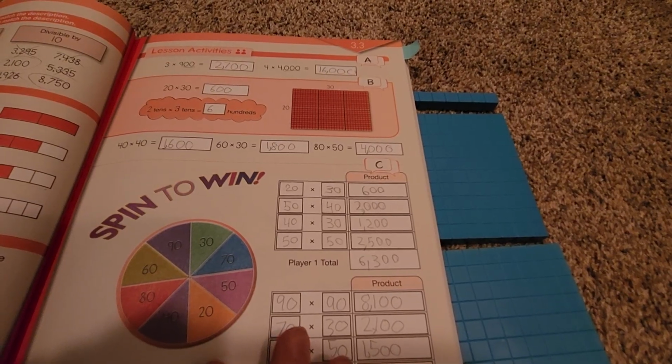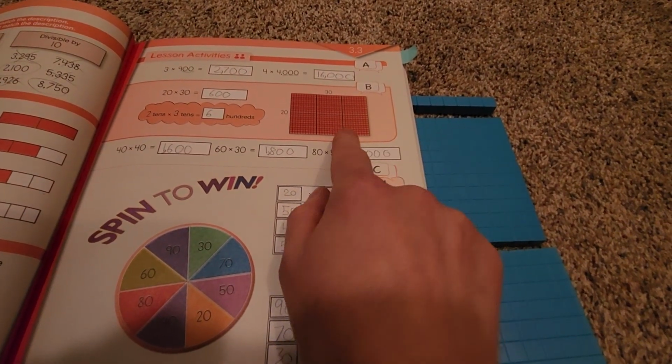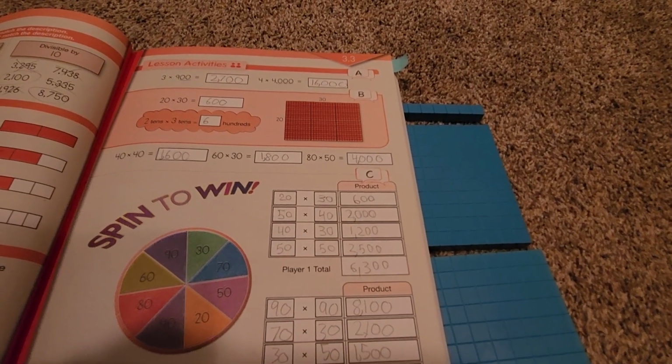It's not necessary, but if you want to understand what is happening with this graphic and what the teacher's book is talking about, that is my explanation for you, and I hope that helps.